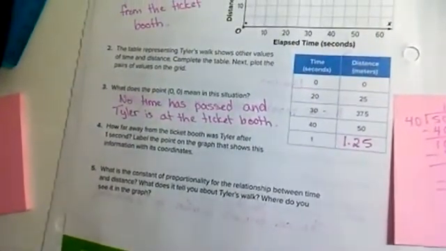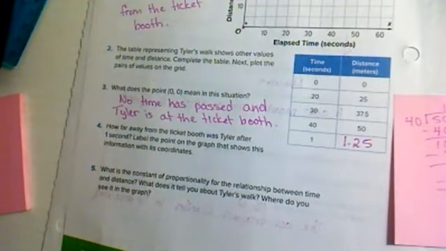Number 5, what is the constant of proportionality for the relationship between time and distance? What does it tell you about Tyler's walk? Where do you see it in the graph? That's kind of a big question. So take a moment or two to think about that and come up with your answer.